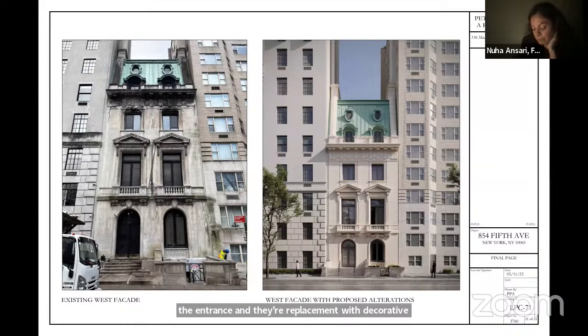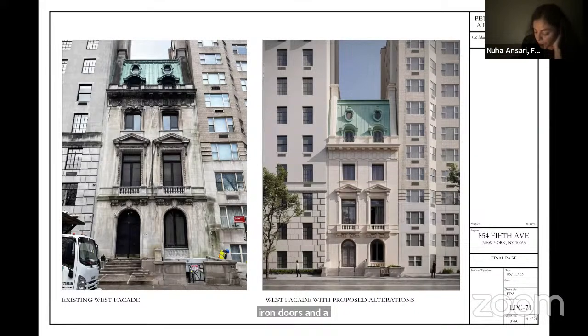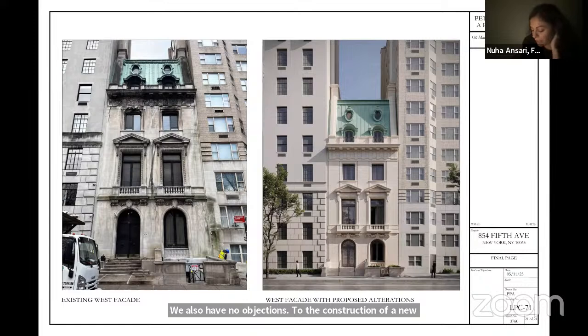We believe this represents an improvement, as do the renovations to the areaway, and we applaud the proposed installation of an ADA compliant lift. We also had no objections to the construction of a new bulkhead or a new bulkhead extension on the east elevation, which would be minimally visible from the public way. Thank you.